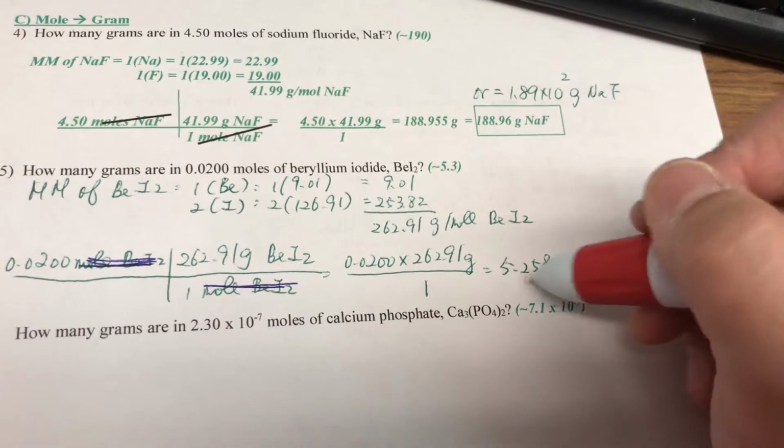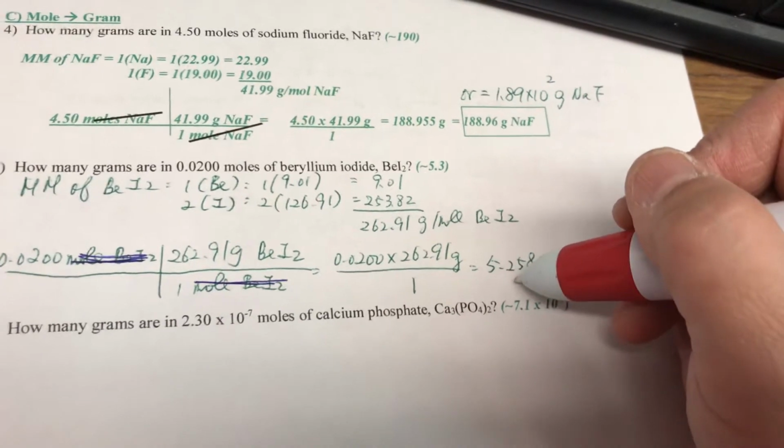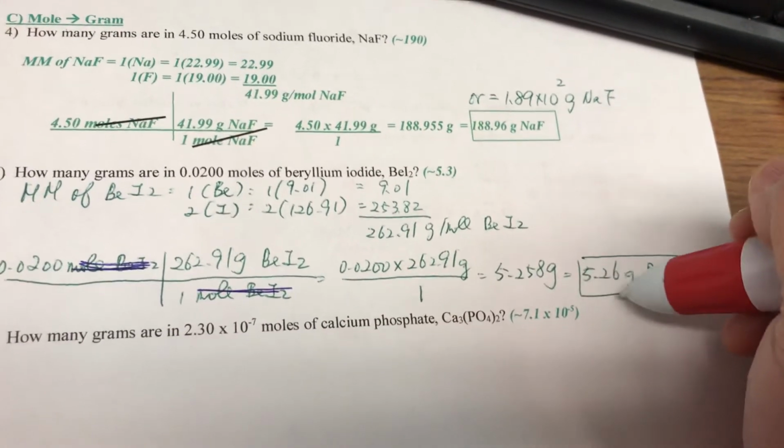But here I don't need to move my decimal point because this number is already between 1 to 9.999. The only thing I have to do is do rounding.